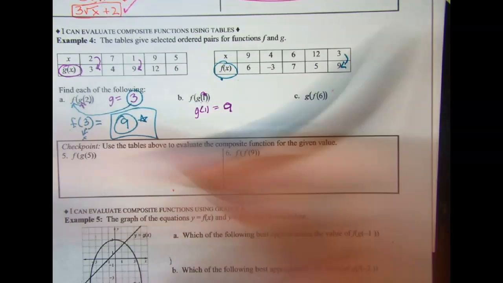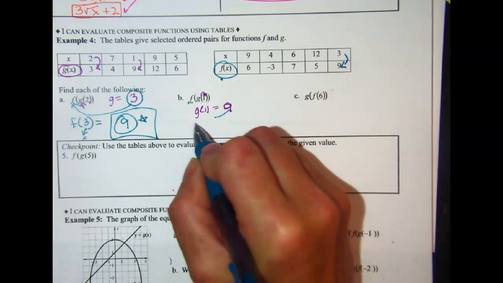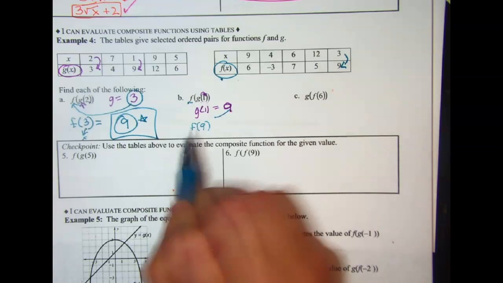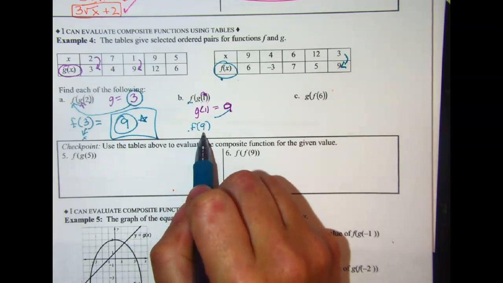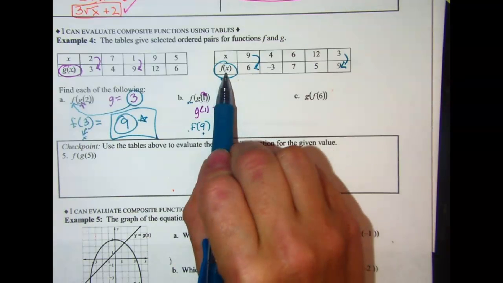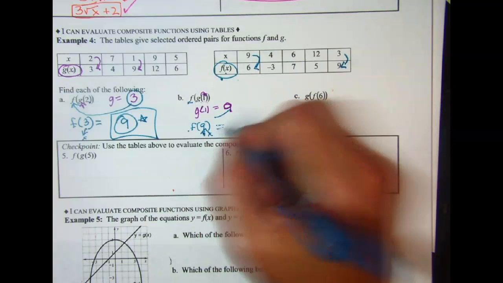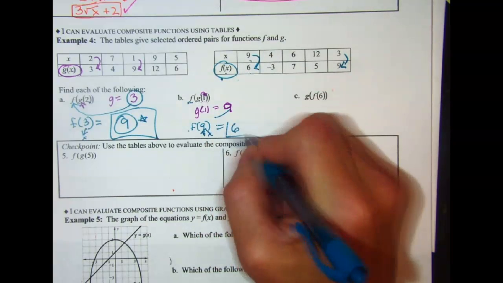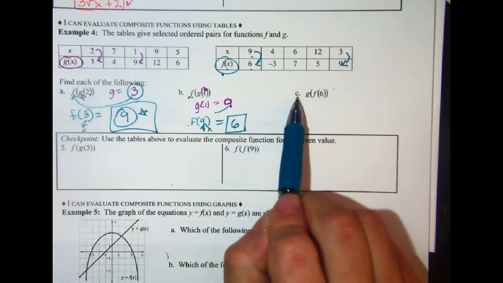So the 9 then transfers to my F, because that's my outer. So F of 9, or when the x value is equal to 9, I go to my x and look at what my f of x, or my y, is. That tells me it's actually 6. That is my final answer. So, two steps.